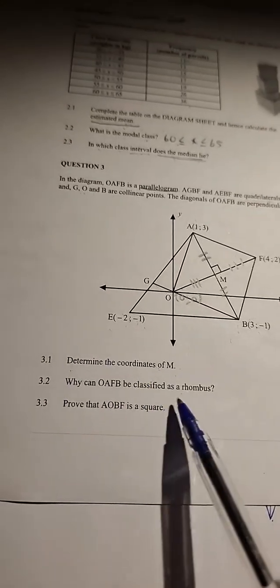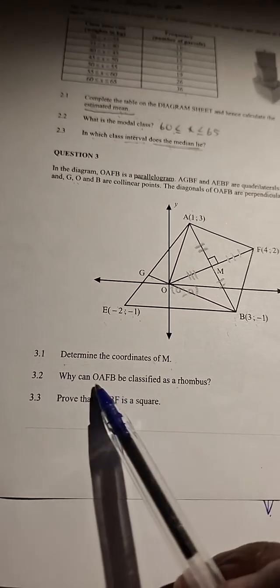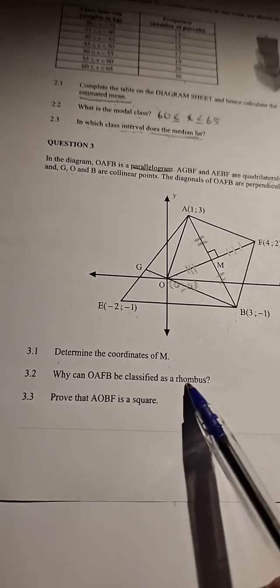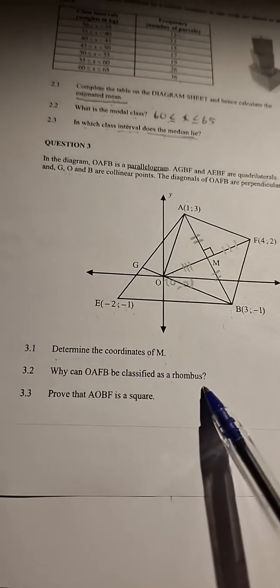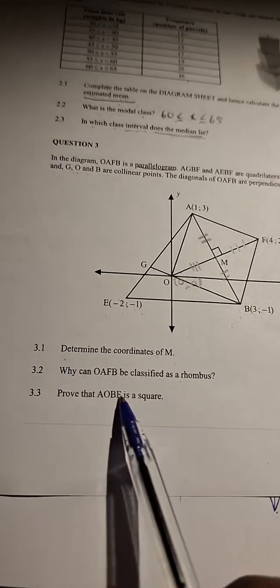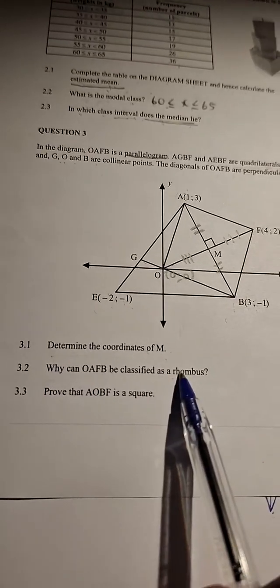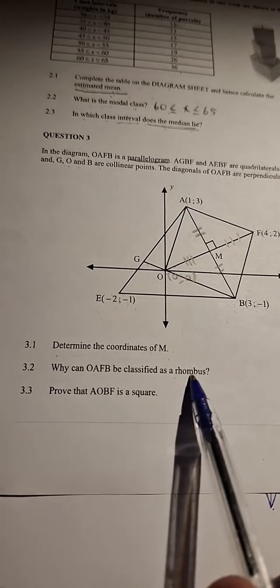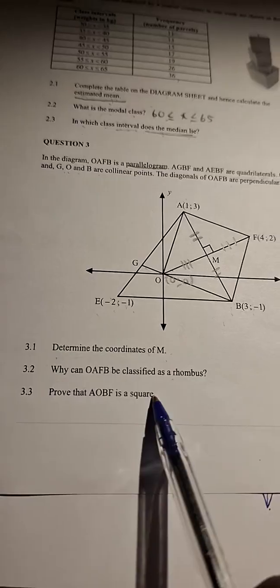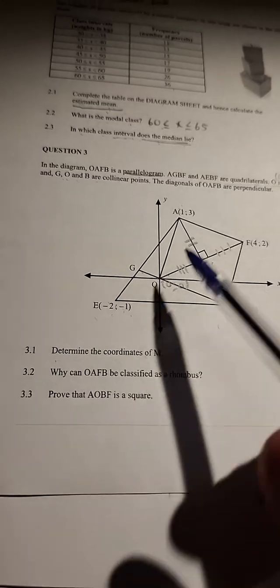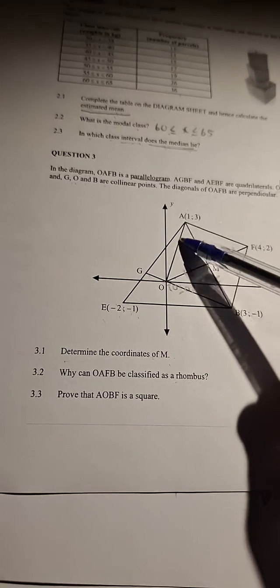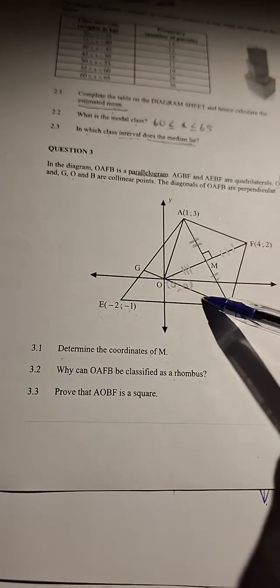Now, remember, we've already proven, first and foremost, that OAFB is clearly a rhombus. What can assist us to prove that now that it is a rhombus? How can we move from it being a rhombus to proving that it is a square? Okay. We can use the adjacent sides. How?